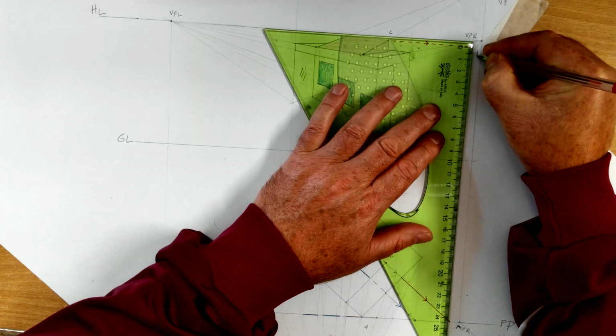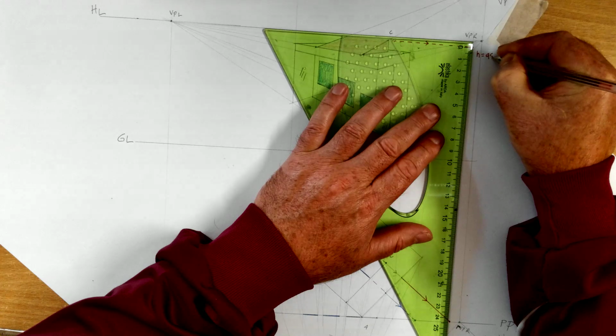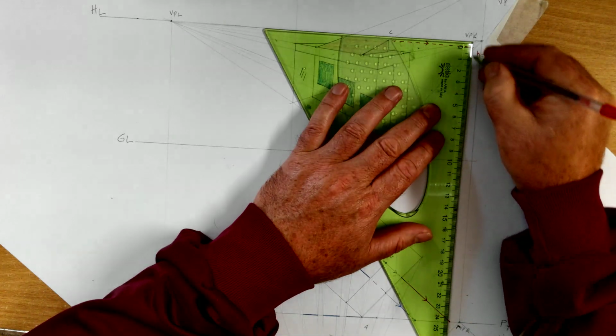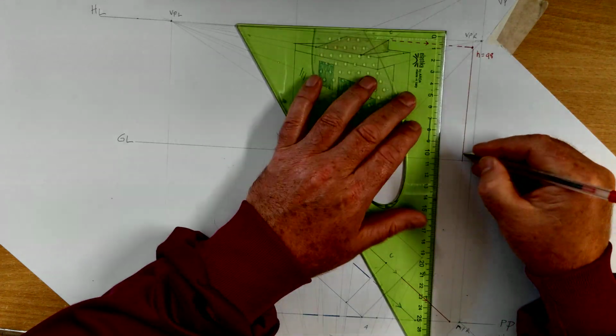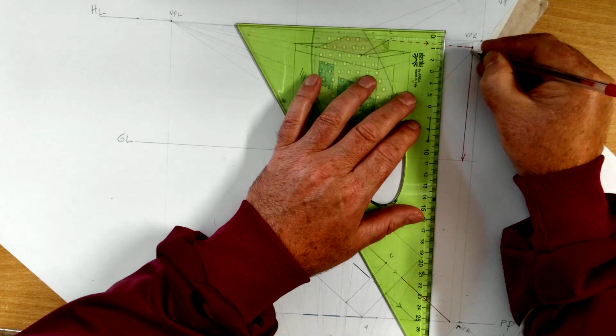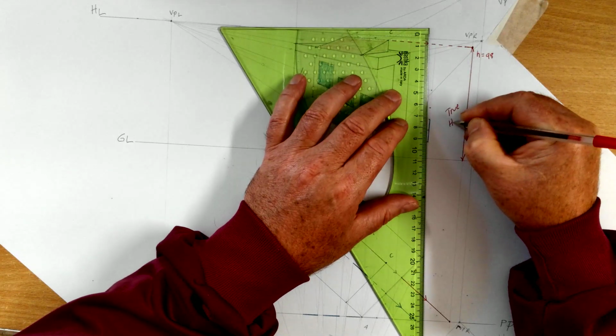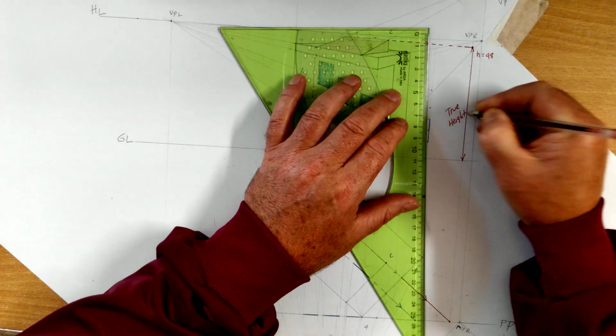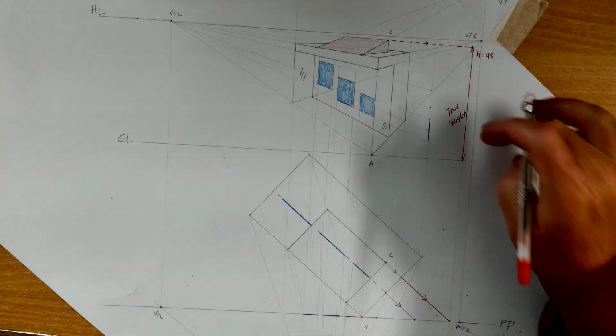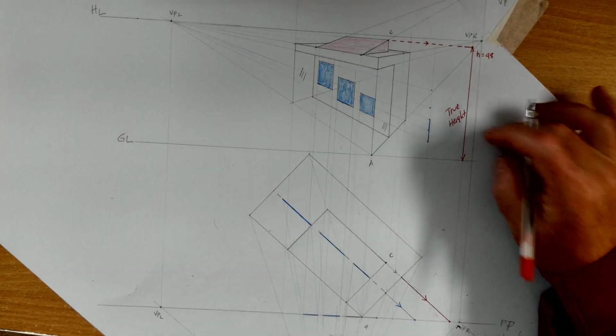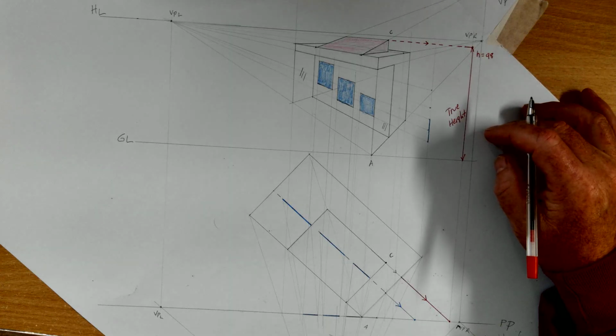So I'm going to just write in there height is equal to 98, or you could just draw it in here and just call that the true height. But it's not the measurement, it's the method. It's the method that matters.